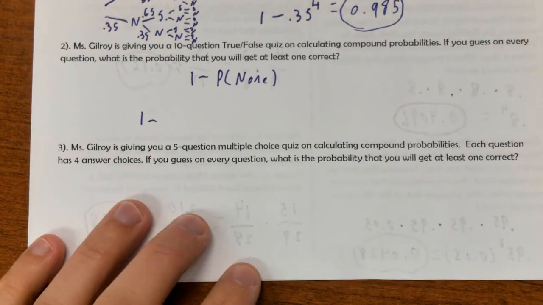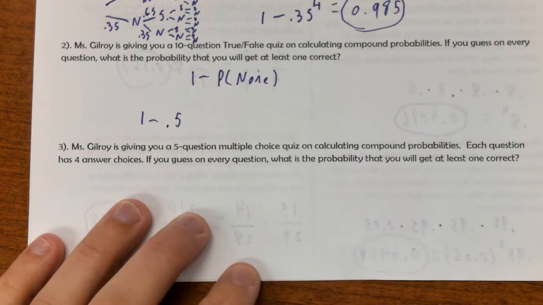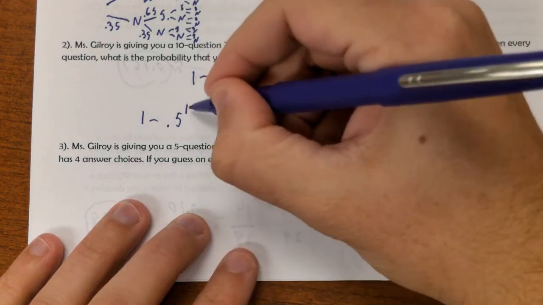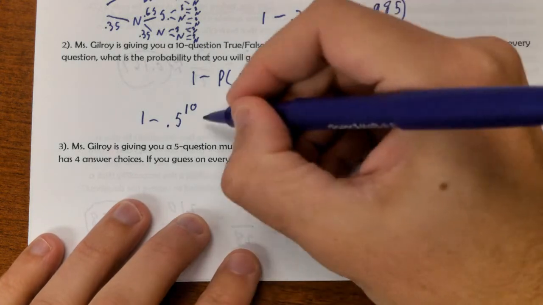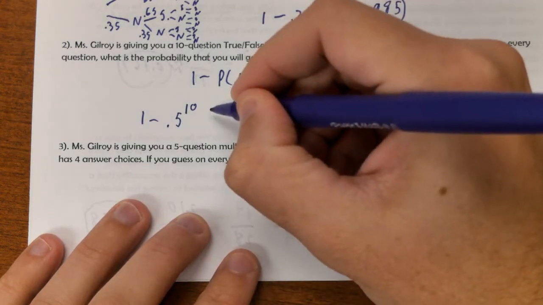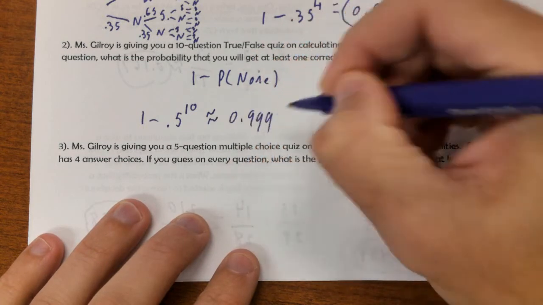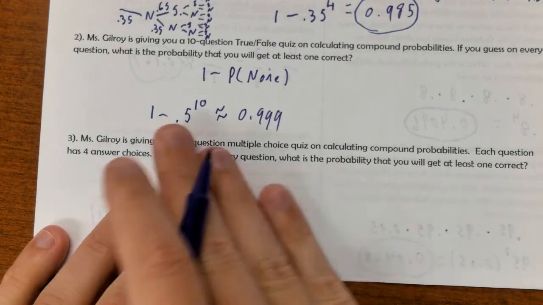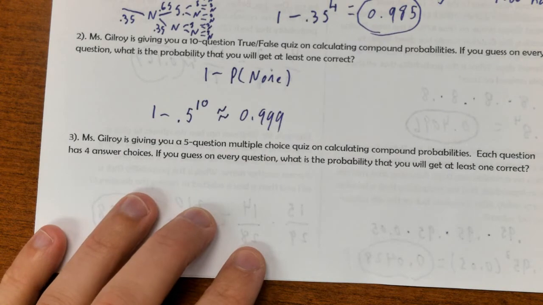So 10 questions, what's the probability that I get the first one wrong? Well, that would be 50%. What's the probability that I get the second one wrong? 50%, right? This is an independent scenario. For each of the 10 questions, there's a 50% chance that I get it wrong. So when I calculate this out, I will get about 0.9999.